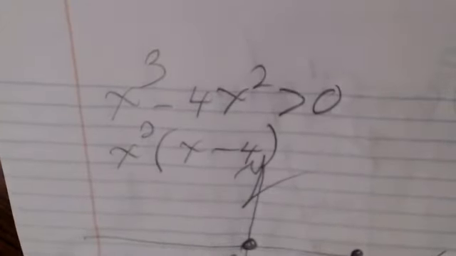We don't forget what we've learned, and we learned to take out the common factor. So I take out an x squared, and that leaves me an x - 4. Now, when I put this on a number line, I have something happen at 0, and then I have something happen at 4.